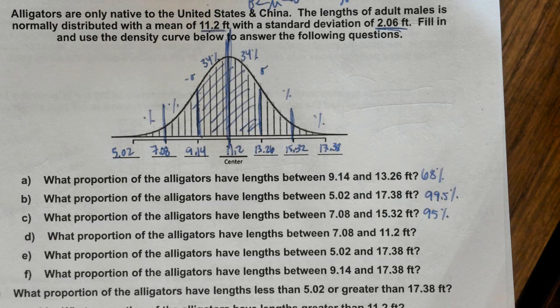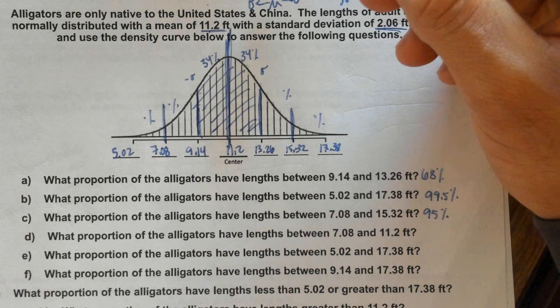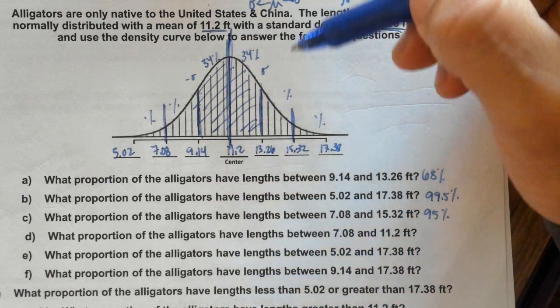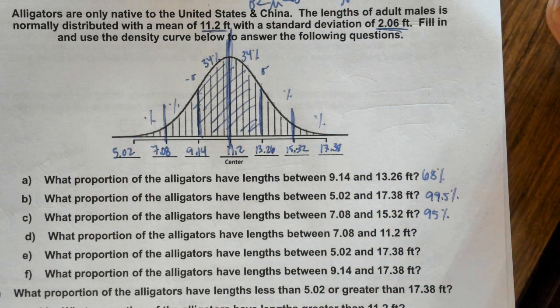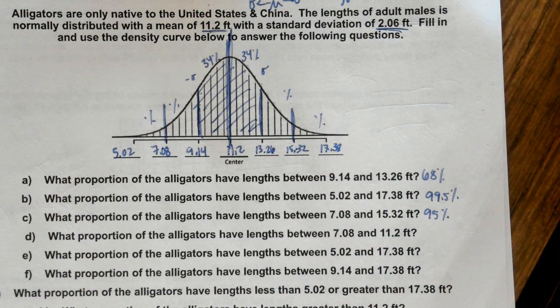Were you okay with that? And you would literally just cut the difference, right? Find the difference between 95 and 68, and then divide it by 2 so you can separate into the percents. And then in the end, they should all add up to pretty close to 100% or 99.5%.